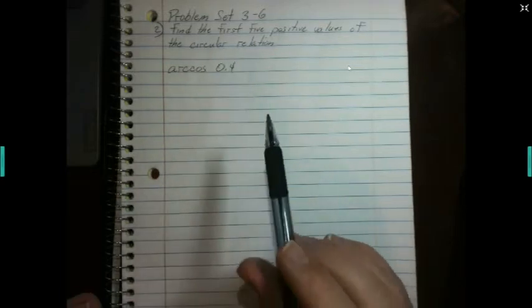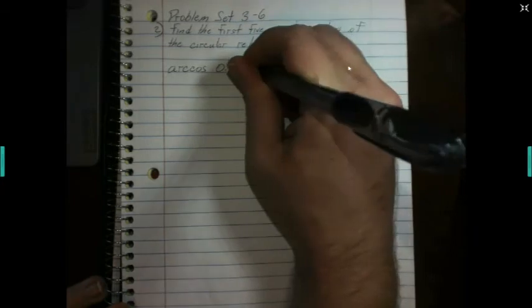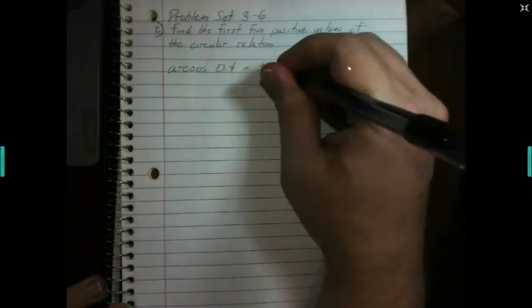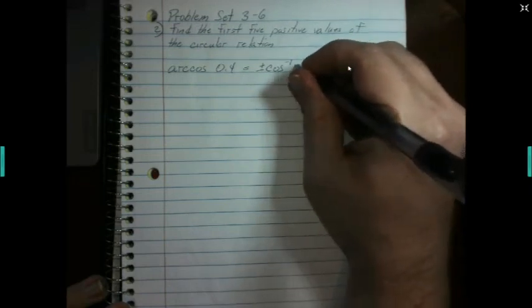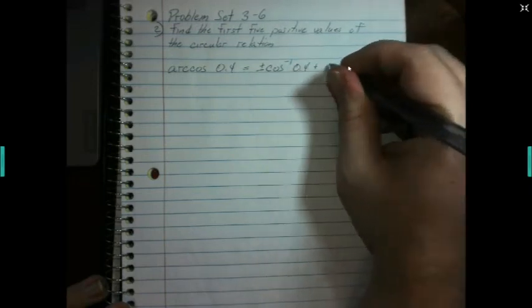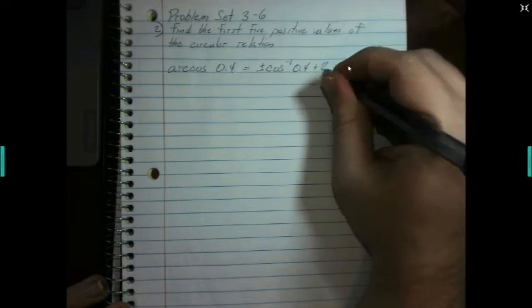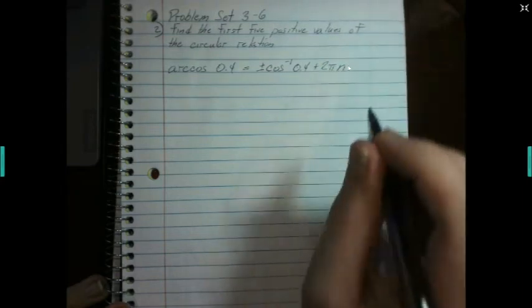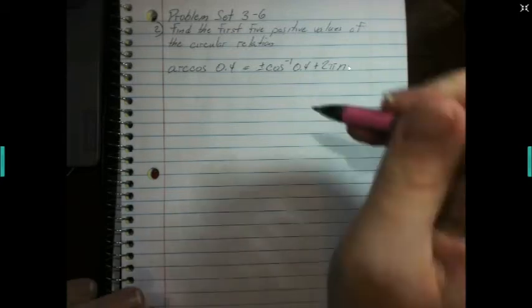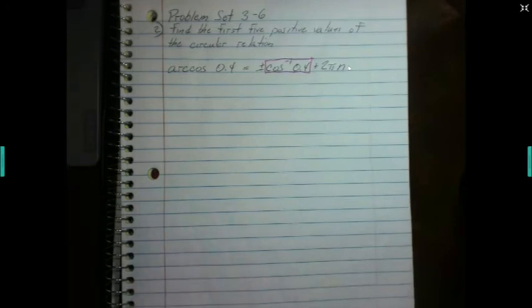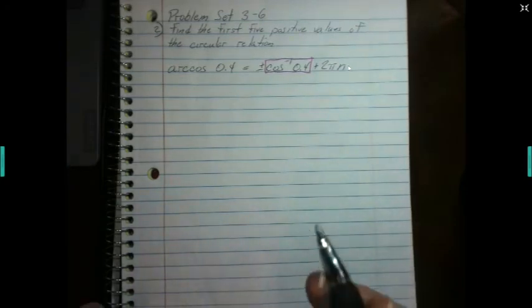Now we know that arccosine is going to be equal to positive and negative cosine inverse of 0.4 plus, we're going to stick with radians here, 2 pi times n. Remember, n is an integer. I'll show you how that is going to work in a second. Well, the first thing that we should probably do is figure out what this is. And for that, you can just use a calculator the same as you have in the past.